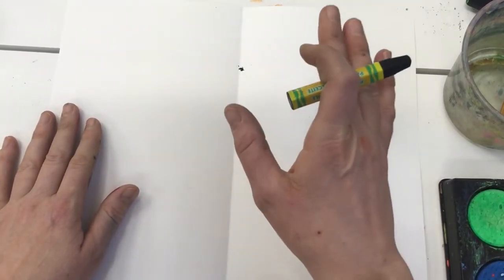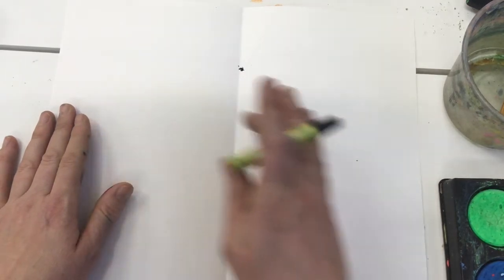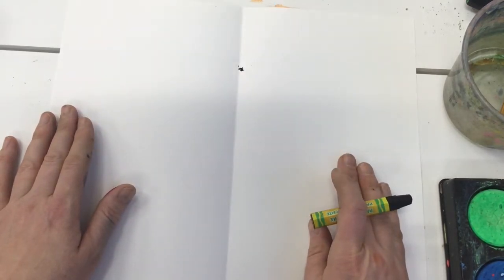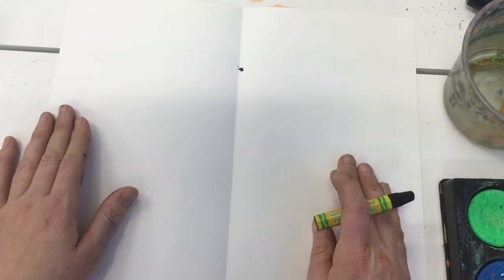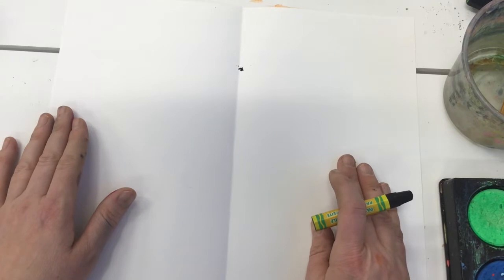Symmetry is when something is the same on both sides, kind of like a butterfly. People have symmetry, we're the same on both sides. It's just a mirror image. We're going to make a bug that also has symmetry.